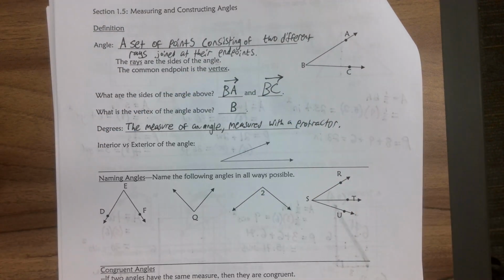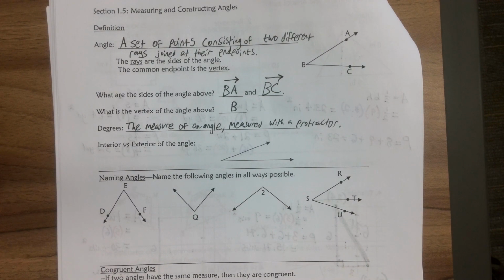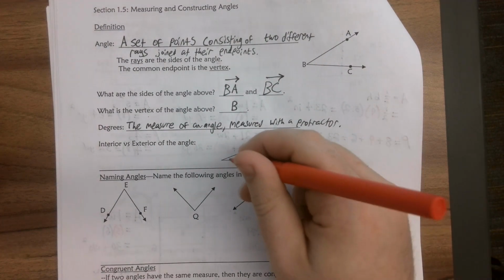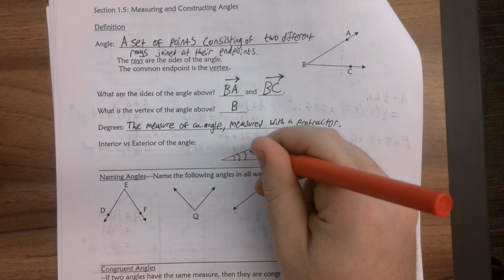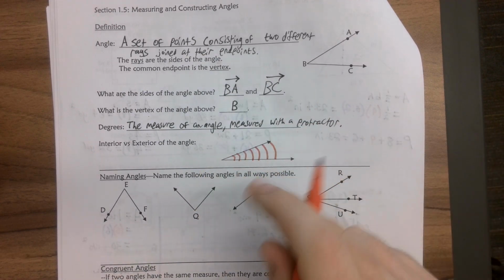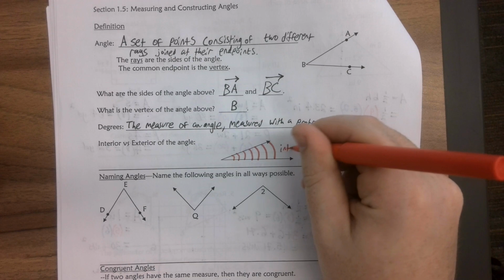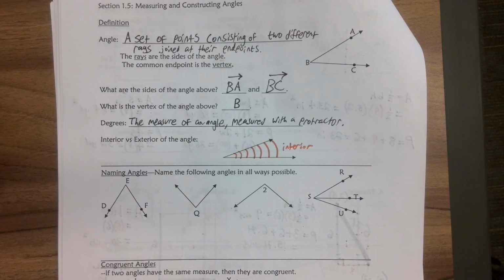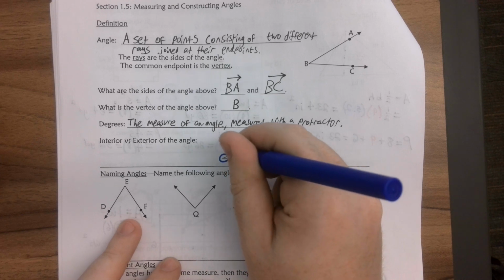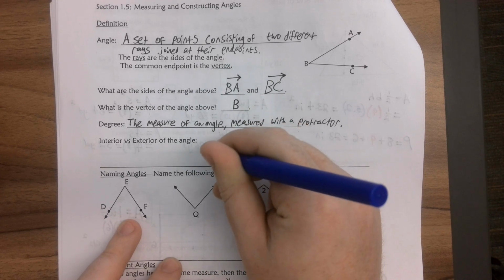So let's talk a little bit about what we mean when we say the interior or exterior of an angle. The interior of an angle is, well, you might have guessed, the space in between the two rays, whereas the exterior is all the space outside of those angles.